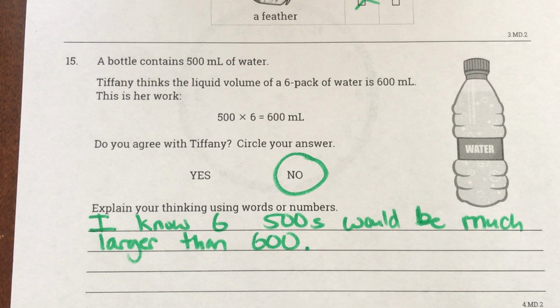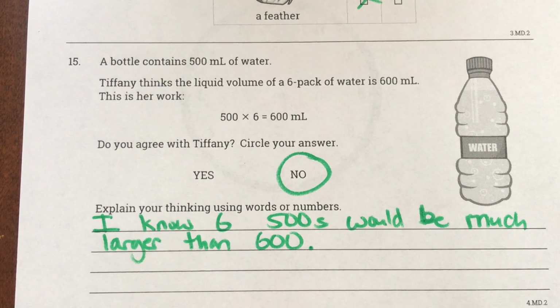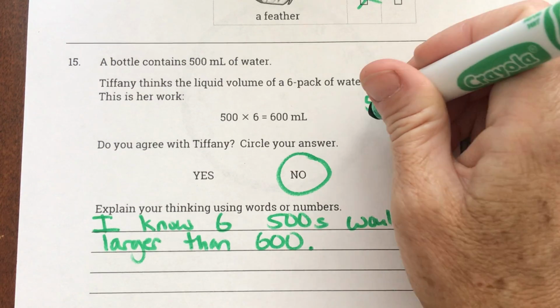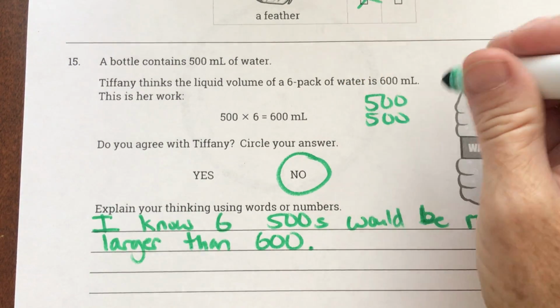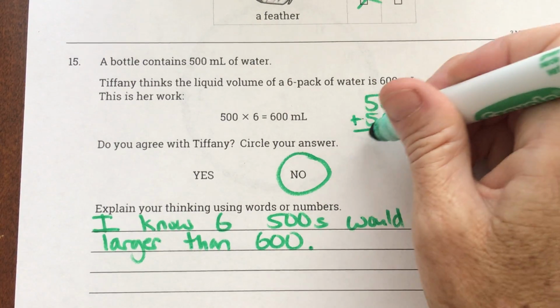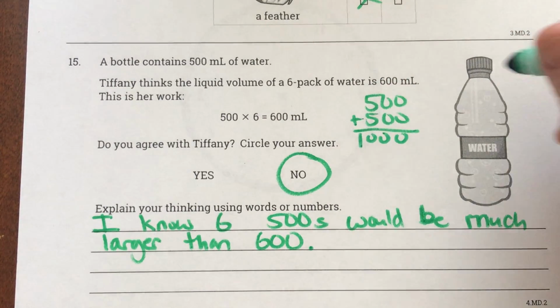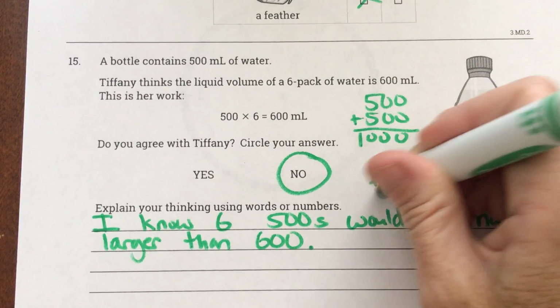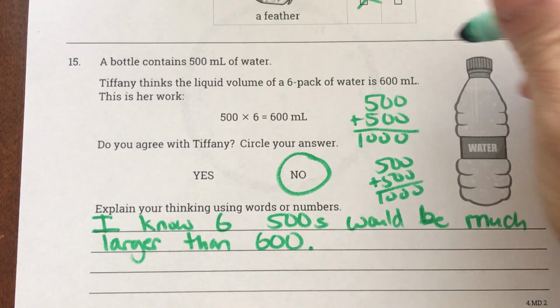I also know, because I'm a little bit older, actually a lot older, I know how to multiply that. And I know that if I multiplied it, I would come up with 3,000. I also know how to add though, and you probably know this. You could do 500 6 times. If I get 500 plus 500, I get 1,000. And if I get another 500, because I have 6 of them, that would give me another 1,000.